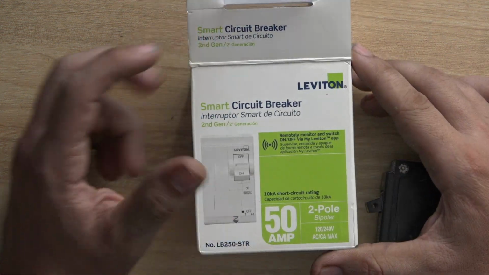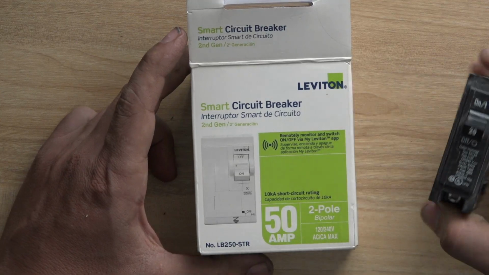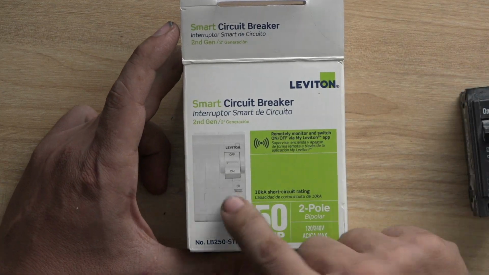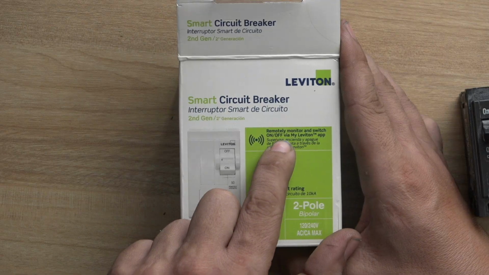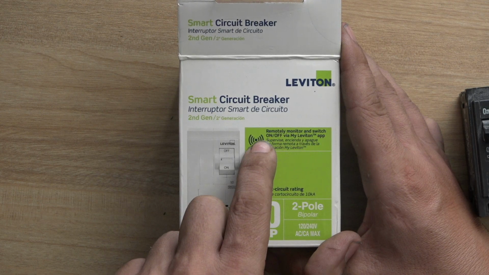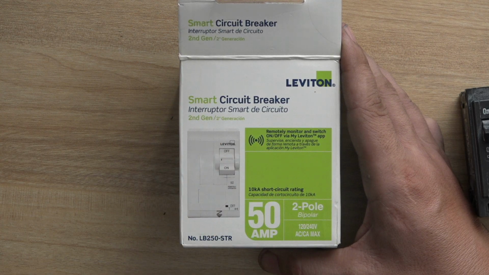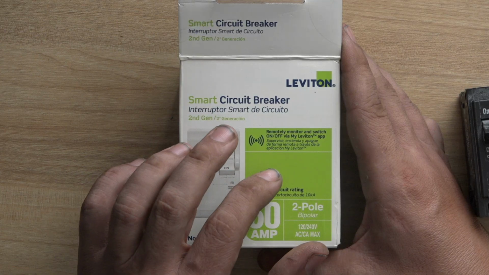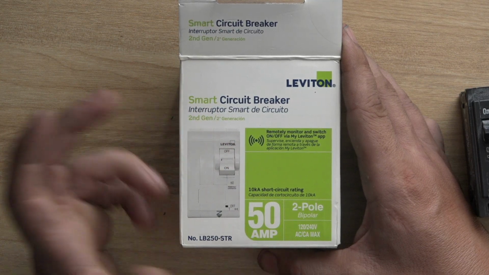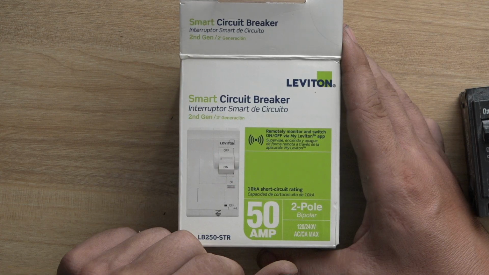Alright, so let's talk about this smart circuit breaker. I just bought it, got it out of the box, so this is the one that you're going to see. Here it says remotely monitor and switch on and off using the app. So basically when I was talking with these guys, they told me that I can read the consumption and turn on and off the breaker.